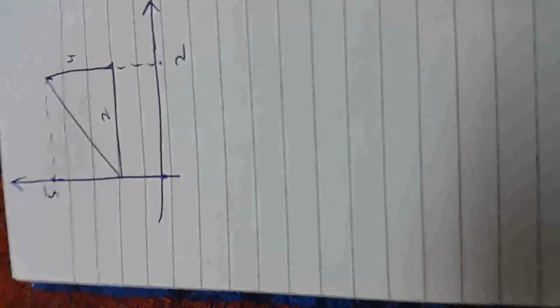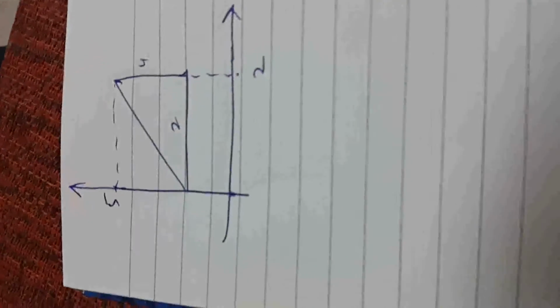Now one last scenario: let's move our figure on the y-axis. This was 4, this was 2. Now it has moved 1 unit on the y-axis. First it was 4, so now let's call it 5. Now this is your x-axis, this is 2, this is 0. If you just see, the function doesn't remain the same since it has moved on the y-axis.